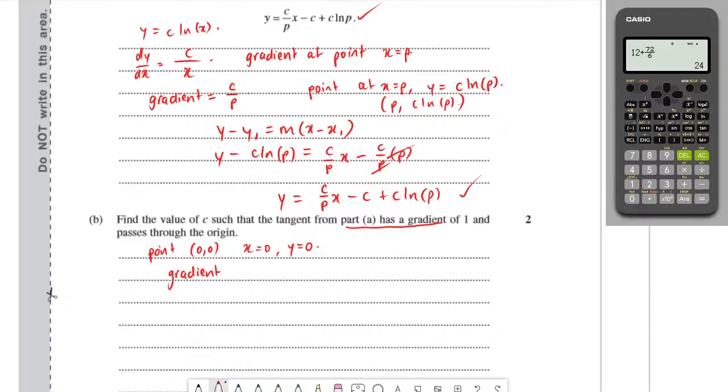Find the value of c such that the tangent from part A has a gradient of 1 and passes through the origin. The tangent from part A has a gradient of 1 and passes through the origin.